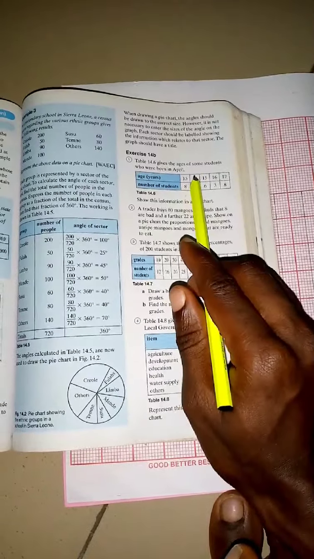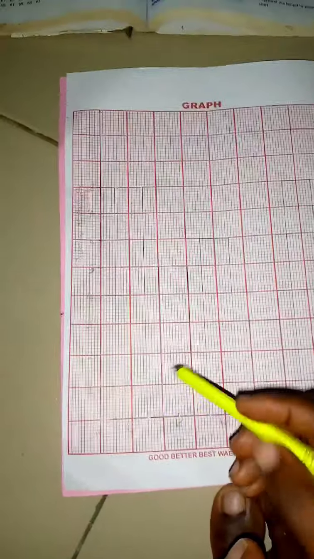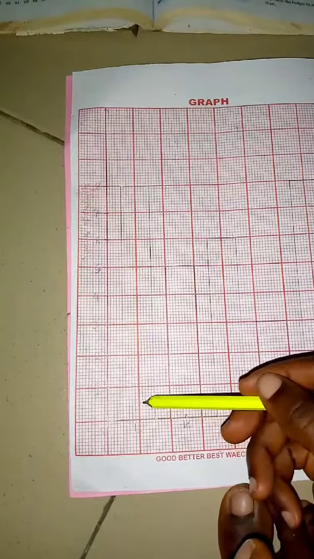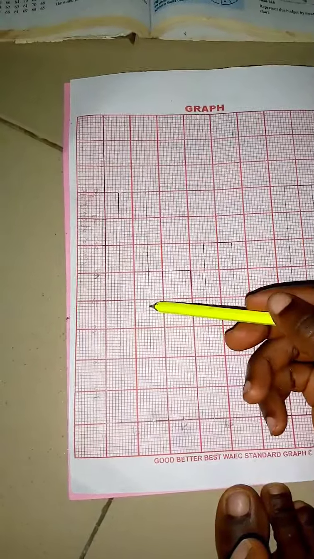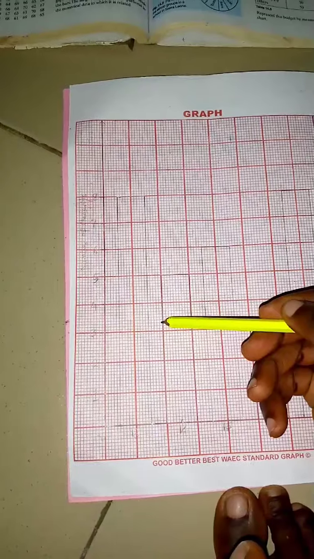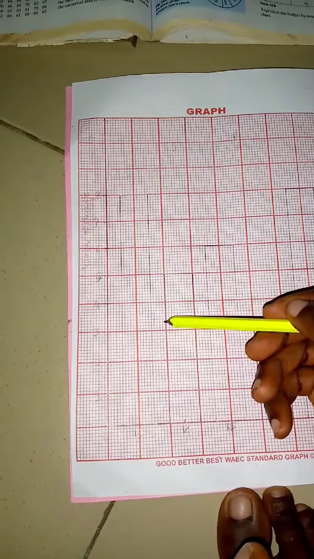Then the next one, 14 years old, 5. So the same space you've given here, give that same space for the next rectangular bar. You see 5 lines. Then you have to maintain the same width as the first rectangle.